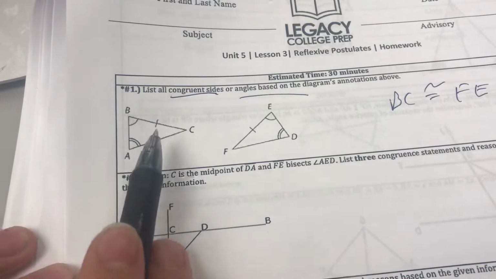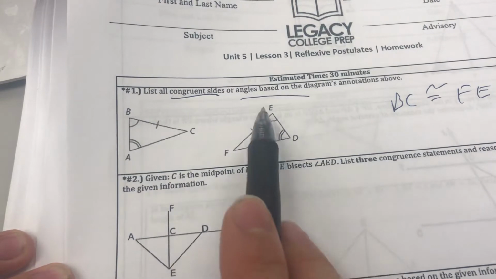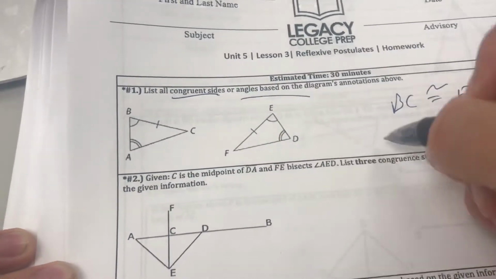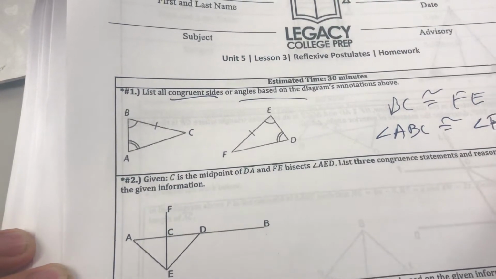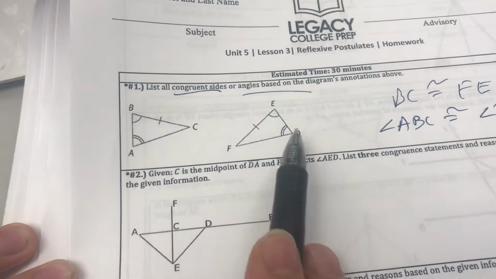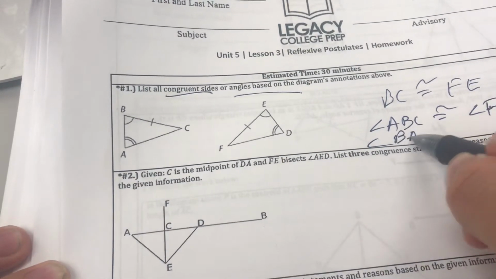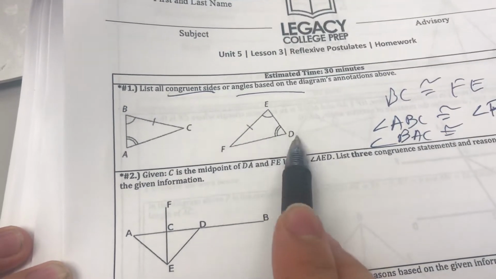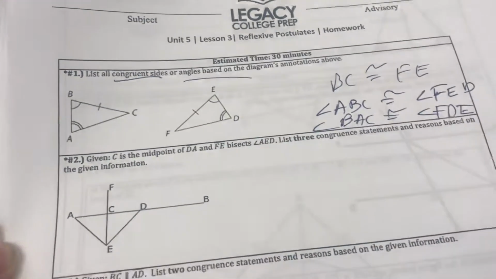Same thing with angle ABC, this angle right here has got to be congruent to the single angle FED. So angle ABC is congruent to angle FED. Okay, and the last thing that you could say is the double angle here is congruent to this double angle. So angle BAC is congruent to angle FDE. Okay, and there we go. That's it. That's homework right there.